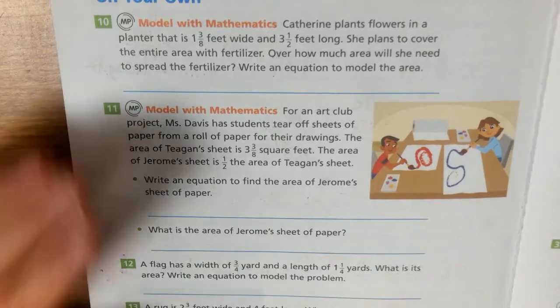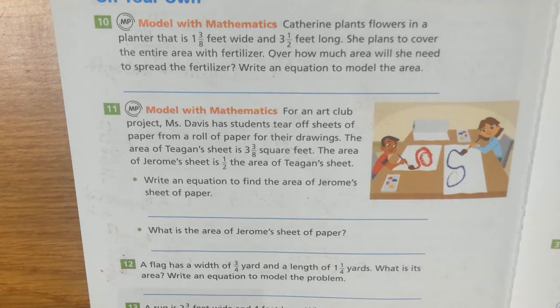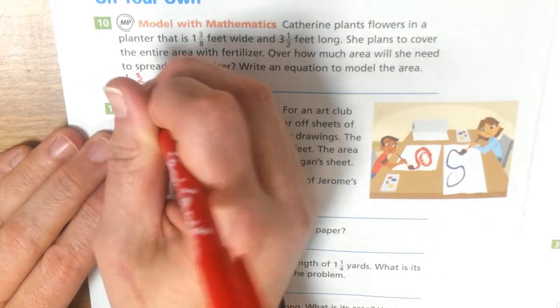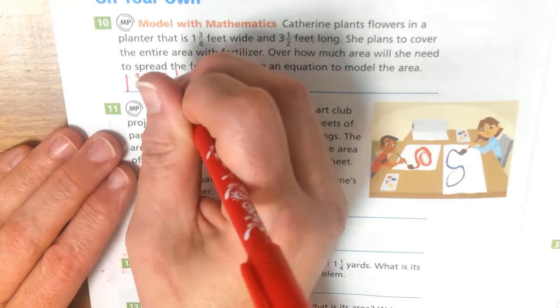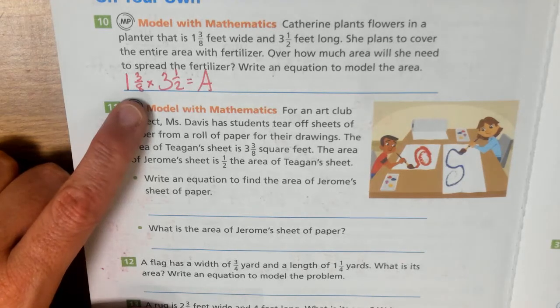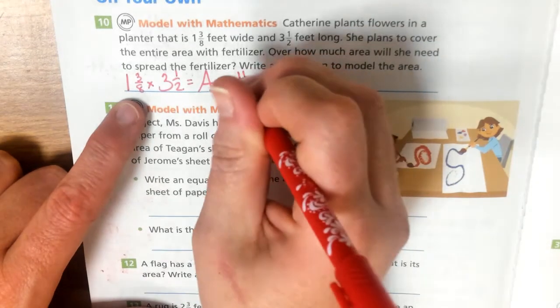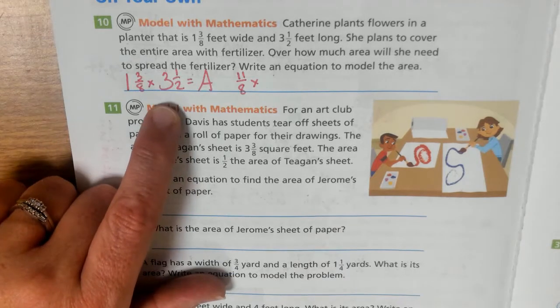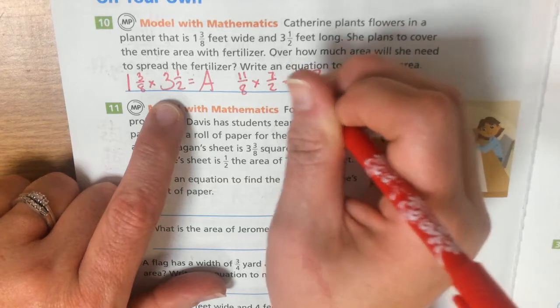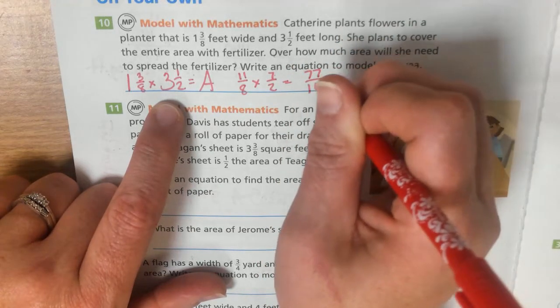Catherine plants flowers in a planter that is 1 and 3/8 feet wide and 3 and 1/2 feet long. She plans to cover the entire area with fertilizer. Over how much area will she need to spread the fertilizer? So our equation would be 1 and 3/8 times 3 and 1/2 equals our area. So 1 times 8 is 8, plus 3 is 11/8 times 3 times 2 is 6, plus 1 is 7/2. So 77/16 square feet.